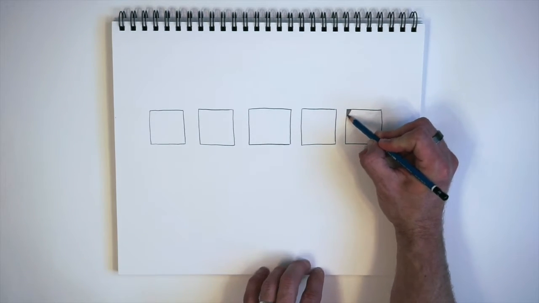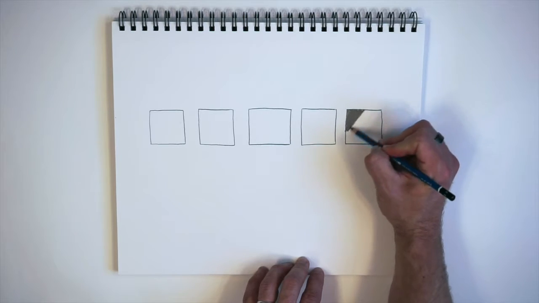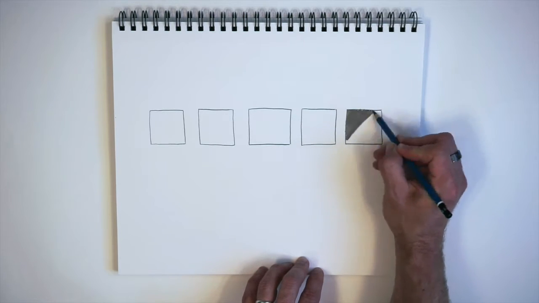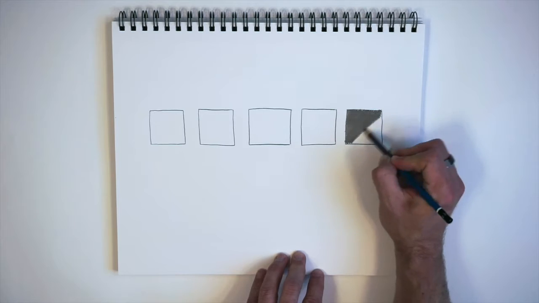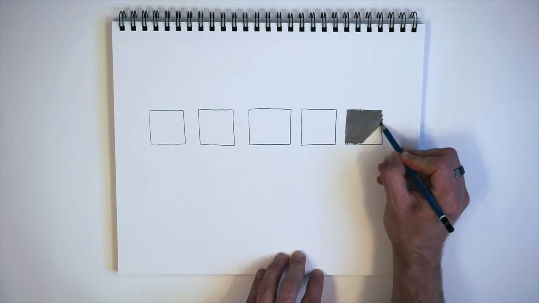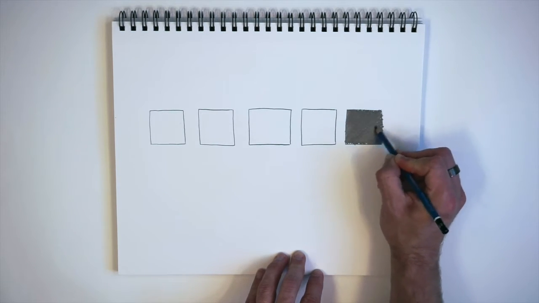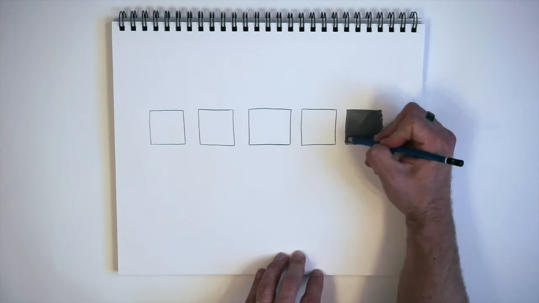Let's start with this one over here on the far right side. Using your pencil, I want you to color it in and press as hard as you can so that that box gets the darkest value that you can possibly make.